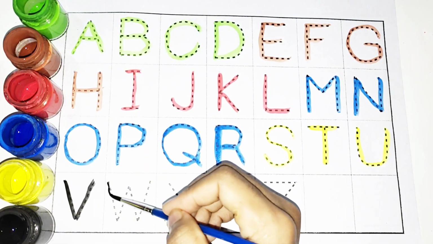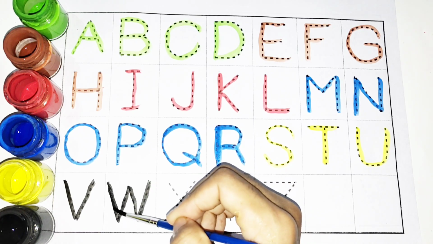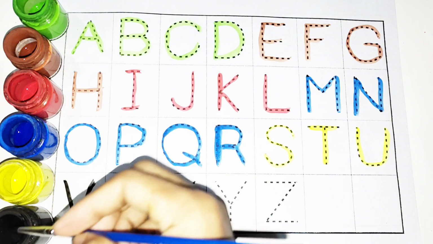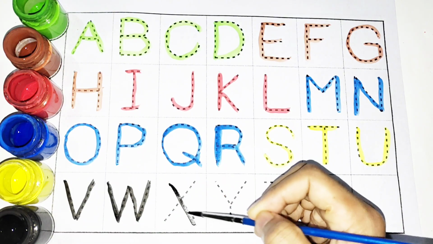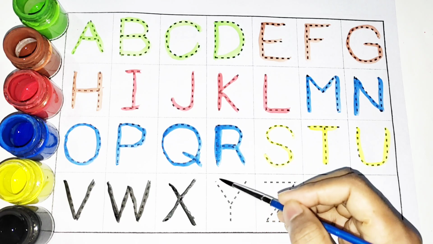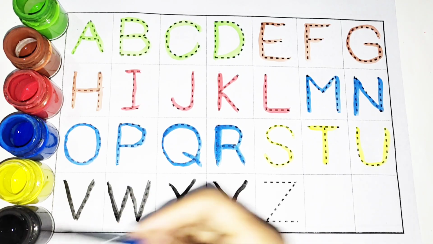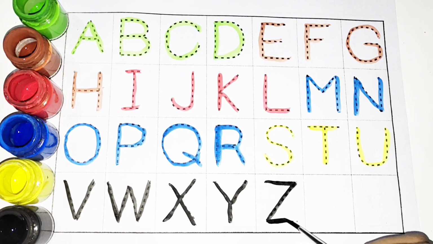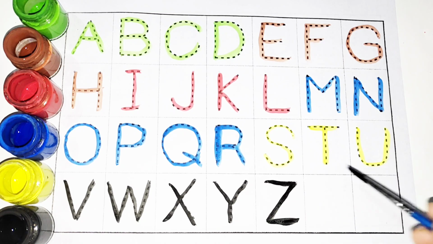The next one is W. W for wolf. We again use black color. And now we draw X. X for X-ray. The next one is Y. Y for yolk. The last one is Z. Z for zoo. And Z for zebra. Today we draw capital letter alphabets A to Z.